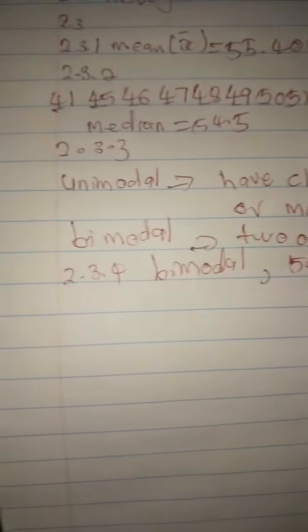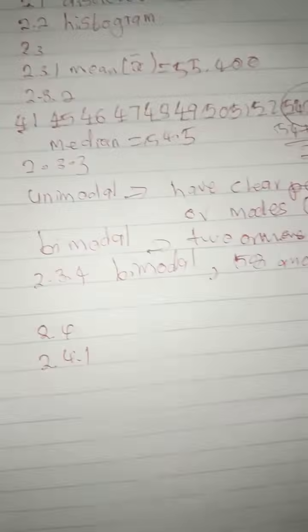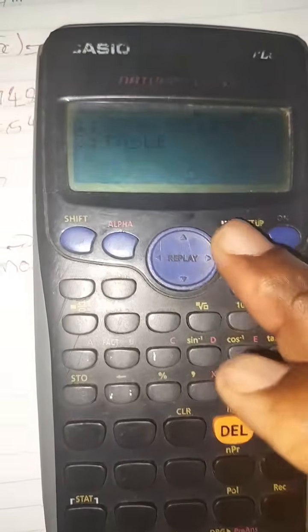Now guys, we need to go to 2.4. We need to calculate now the variance. Right, to calculate the variance, we'll use the same techniques. The variance is the square of the standard deviation, in the simplest terms. So let's put that into practice. So let's say we have 2.4.1. Let's use the same data that we have been using.